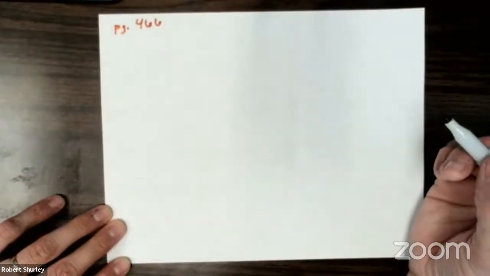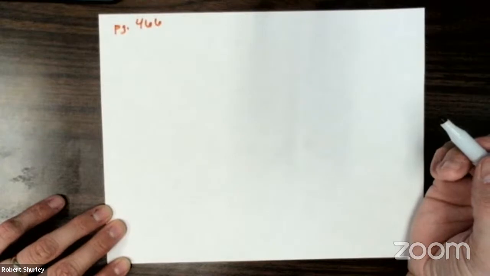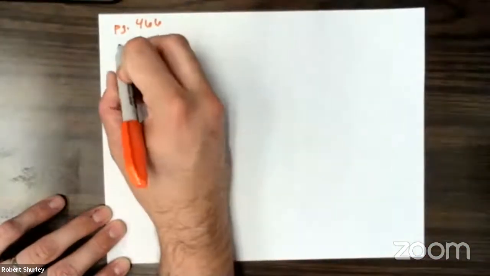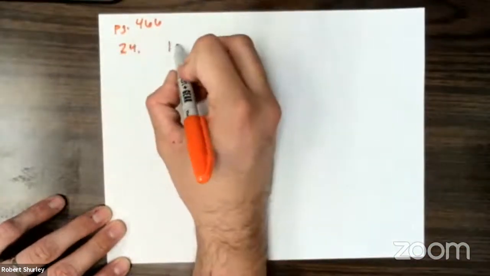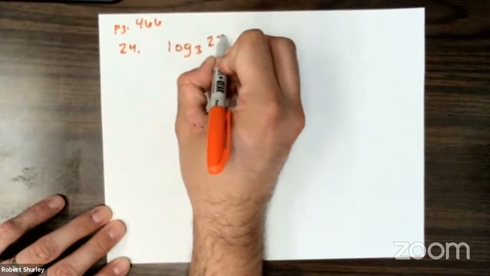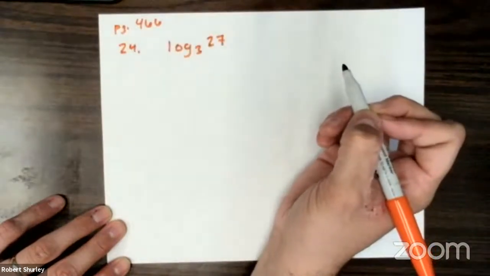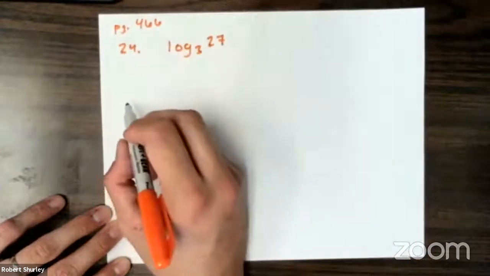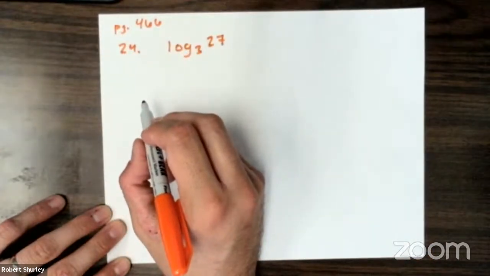So I'm looking at your homework. This is on page 466. I'll do the even ones. Let's do 24. Log base 3 of 27. Then let's do 28.